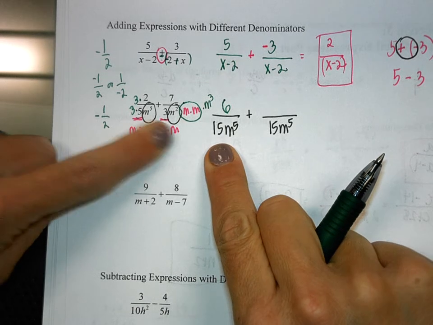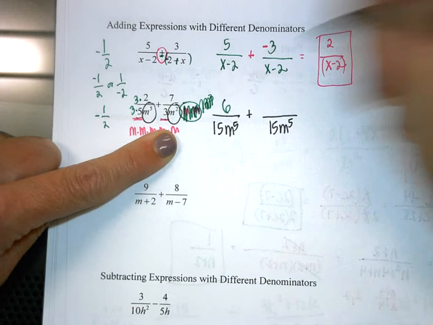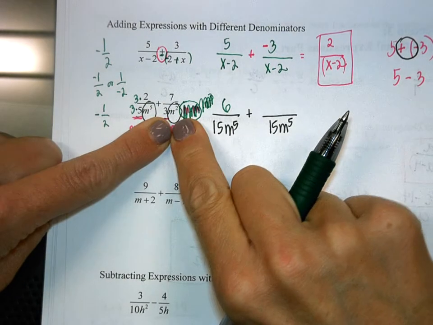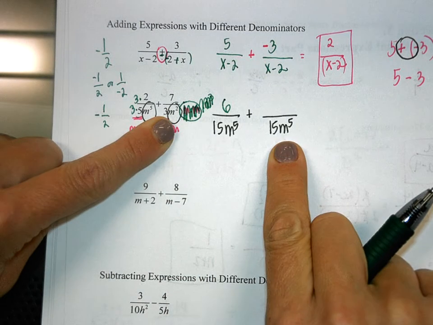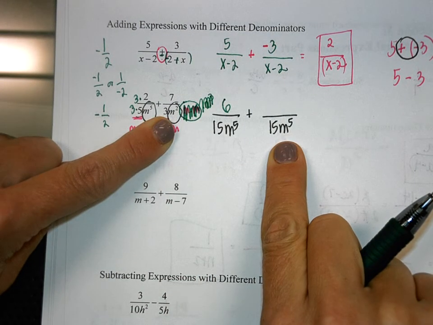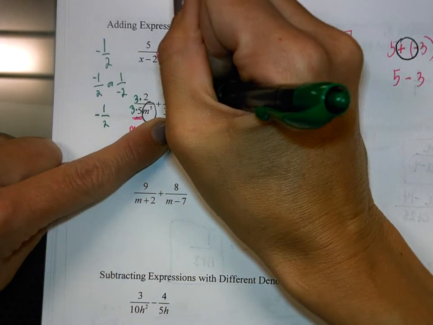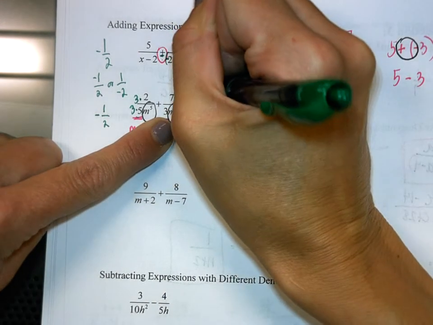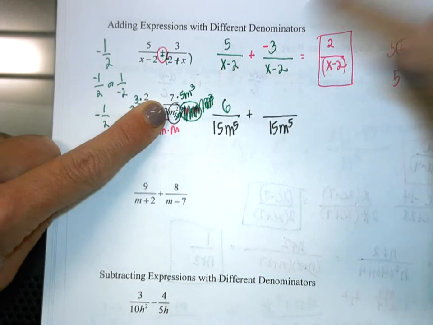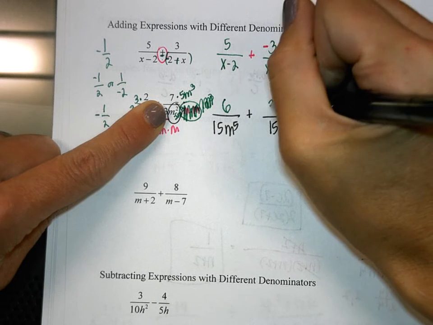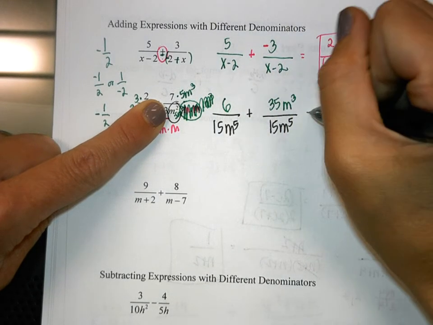Now, over on this side, and we need to kind of cross some of the stuff out here, what do I need to multiply 3m to the 2nd by in order to make it 15m to the 5th? 5m to the 3rd. So I'm multiplying the top and the bottom by 5m to the 3rd in order to make that. So what does the top now become? 35m to the 3rd. Okay, and then now we can add.